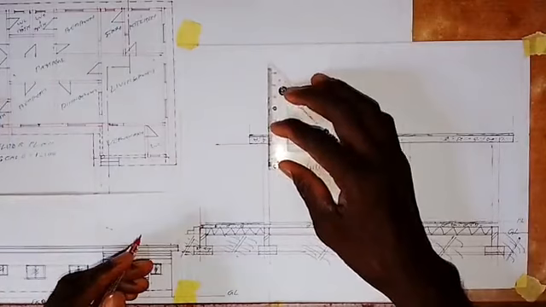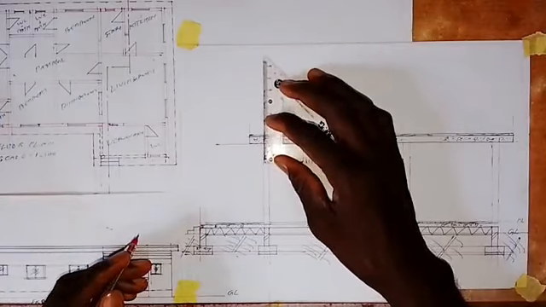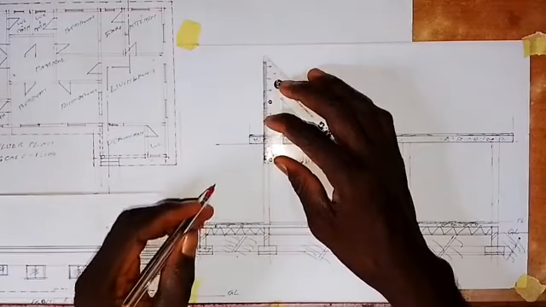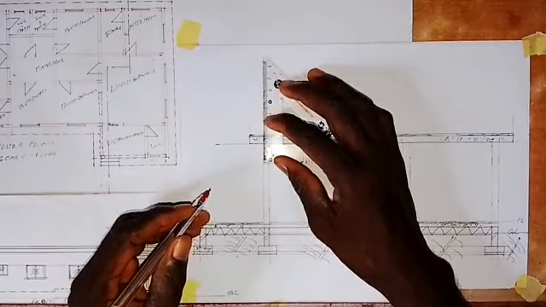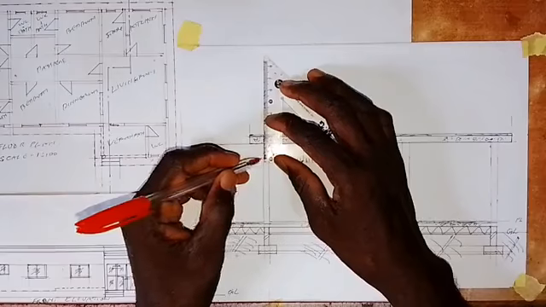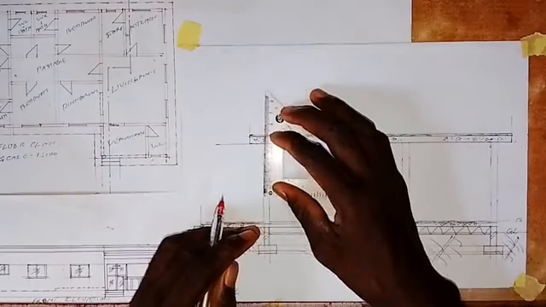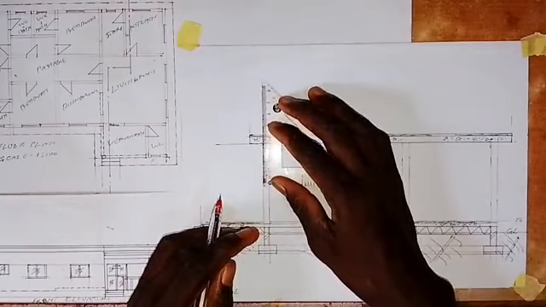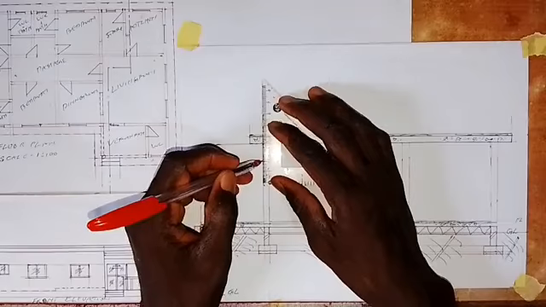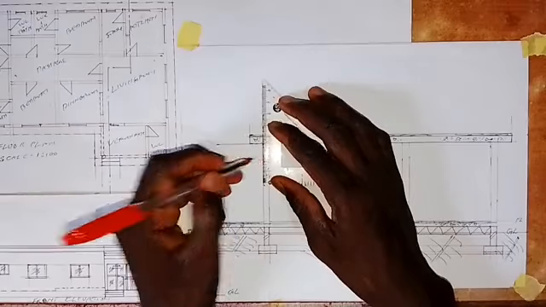So we take a measurement of 14 millimeters down from the surface of this roof. So here is 14 millimeters.